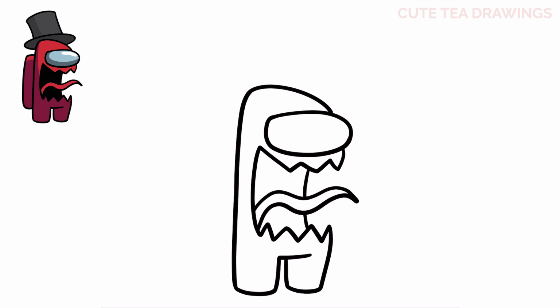Let's move over on the left now and draw his backpack. On the left side of the body, let's draw a long rectangle shape. Lastly, let's hop up and draw the hat.